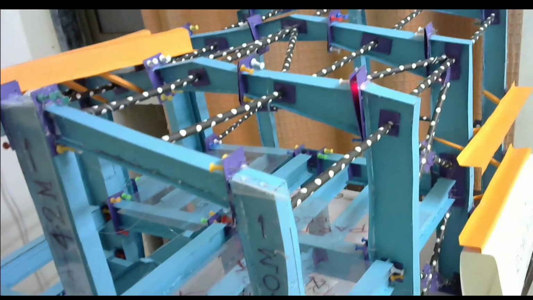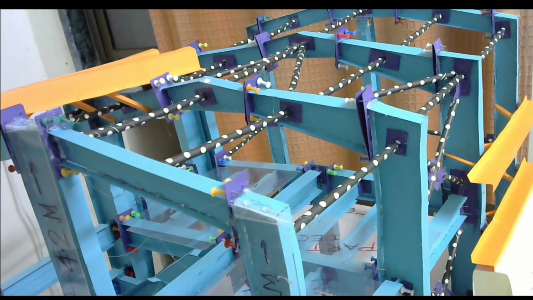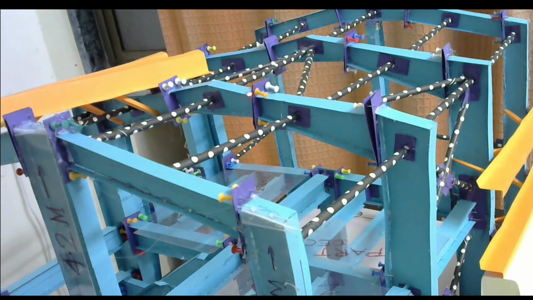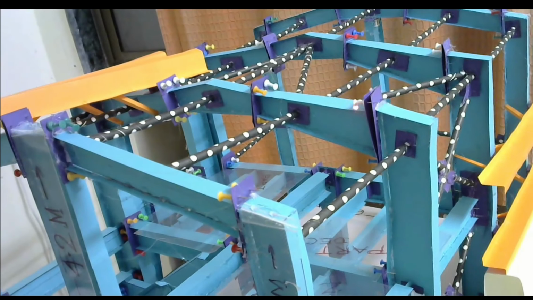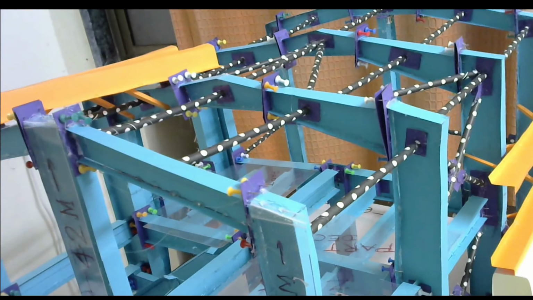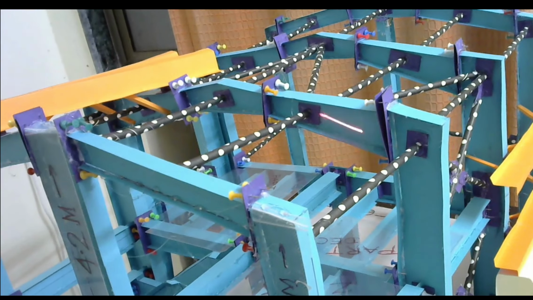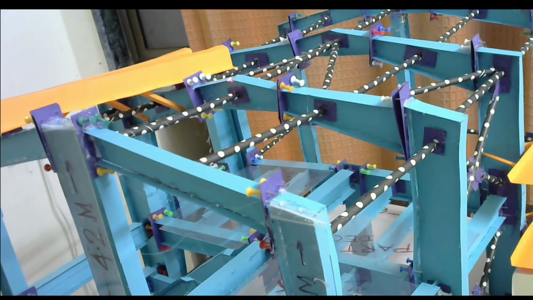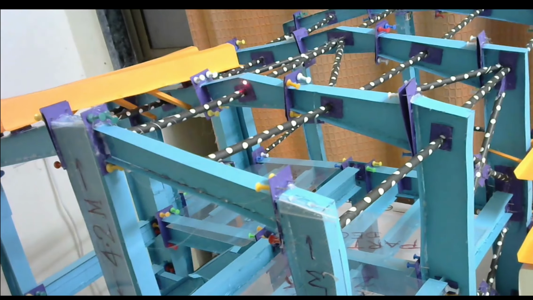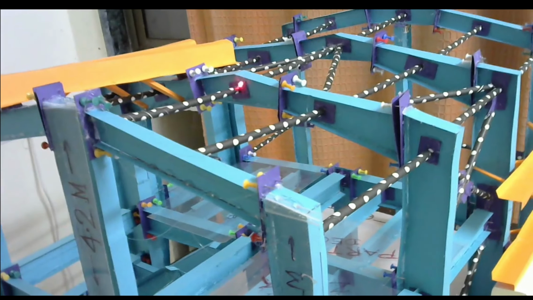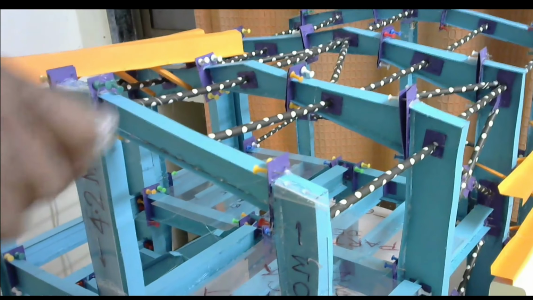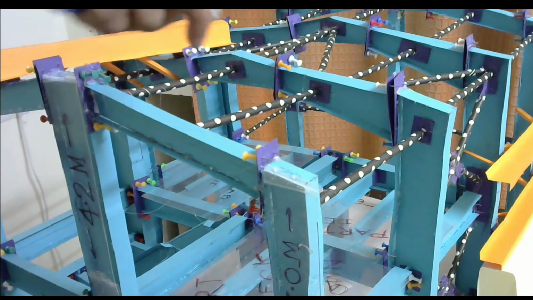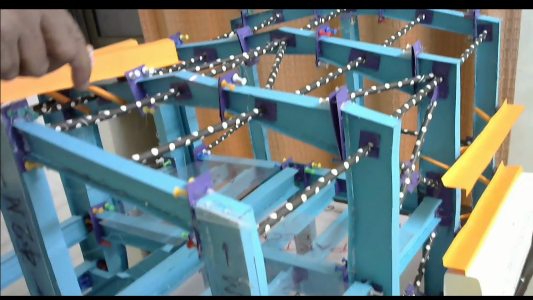So the LZ will be half of this. This is a fixed joint, which is not a joint at all, but it is materially fixed. So the LZ parameter will be half of this.